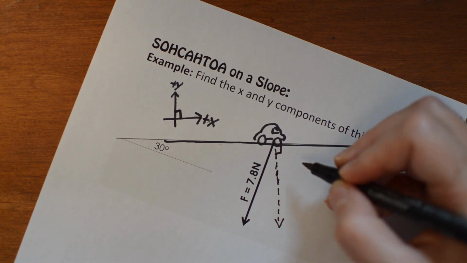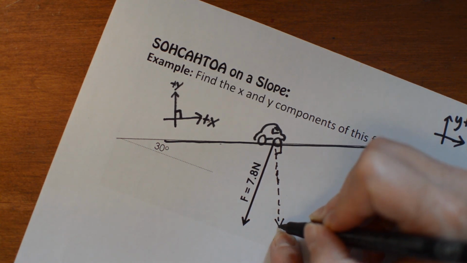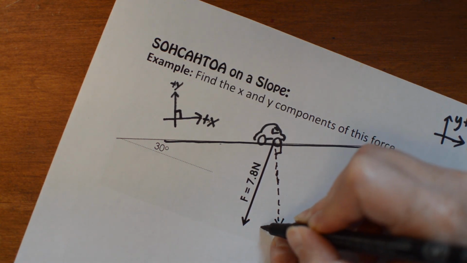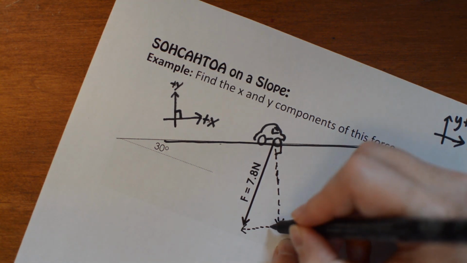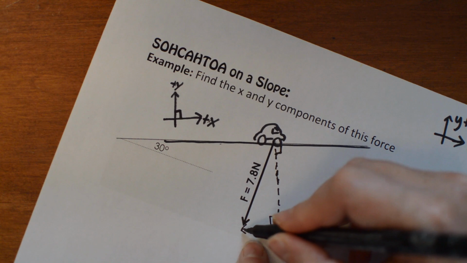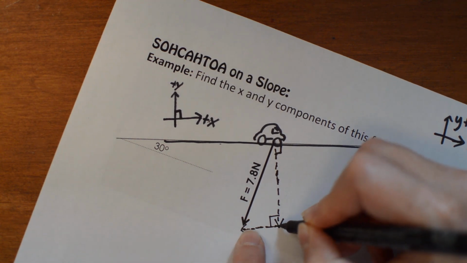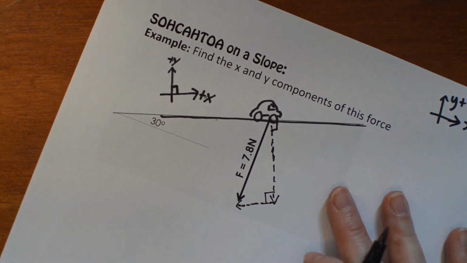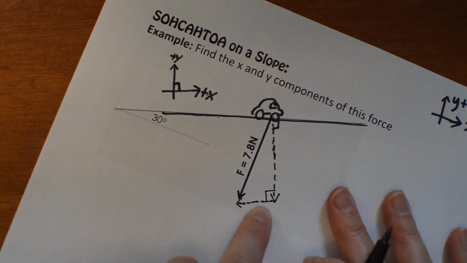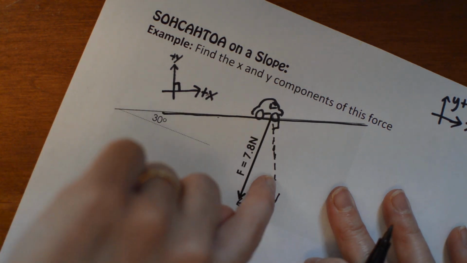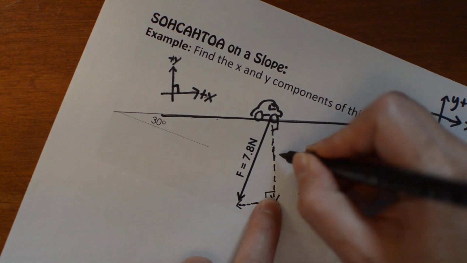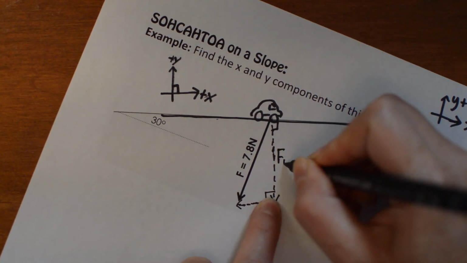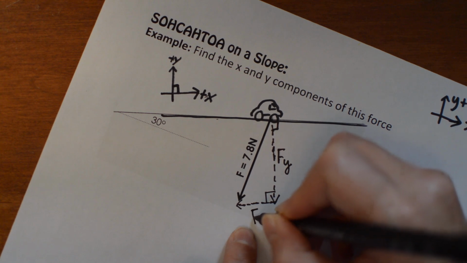Then stop when you're at a point where if you turn and make a right angle, you can go parallel to the hill. Okay, so that should be a 90-degree angle here, and this component here should be parallel to the hill. I didn't do a perfect job there, but it's kind of close. So that should be parallel to the hill. This should be perpendicular to the hill. Cool. Then this component is Fy, and this component is Fx.